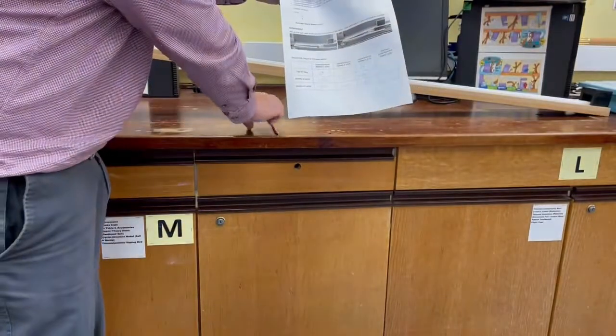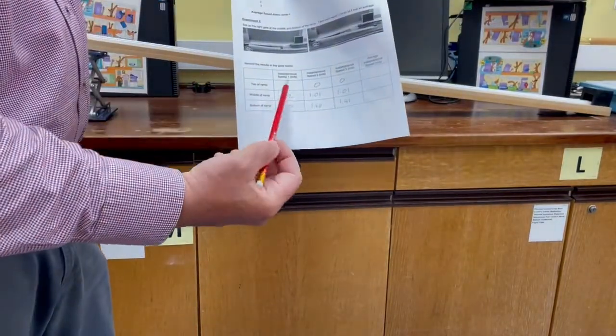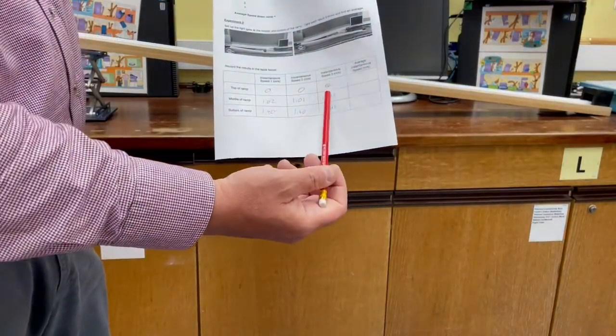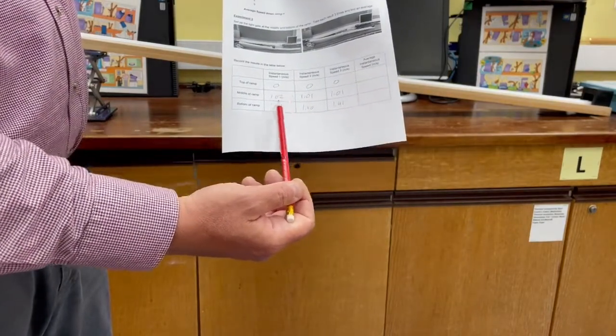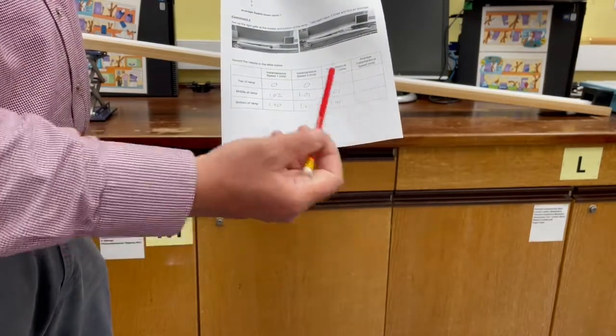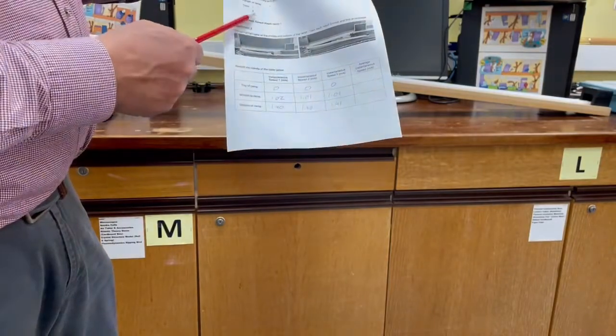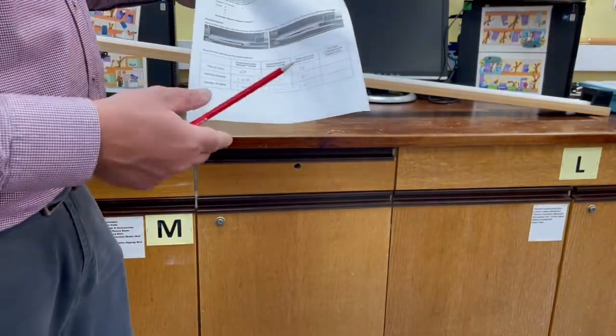So I now have my results, and I can average these results out so I can find the instantaneous speed at the top, in the middle and at the bottom. And I'll be able to use those to compare it with the average speed, which I'm going to calculate now.